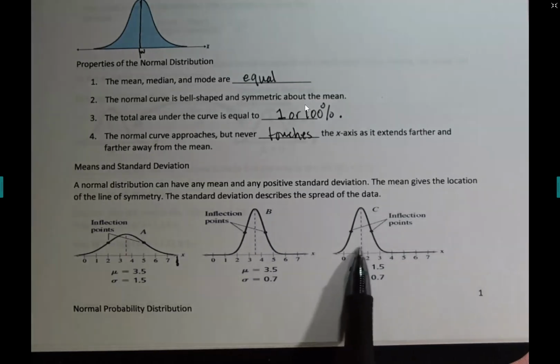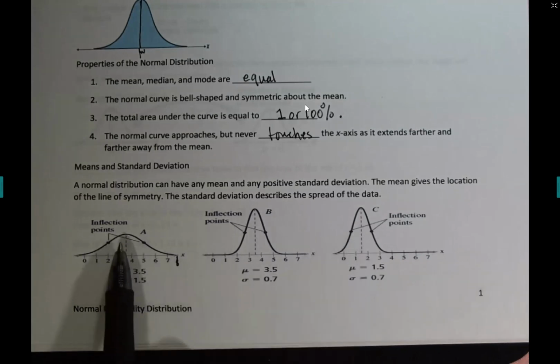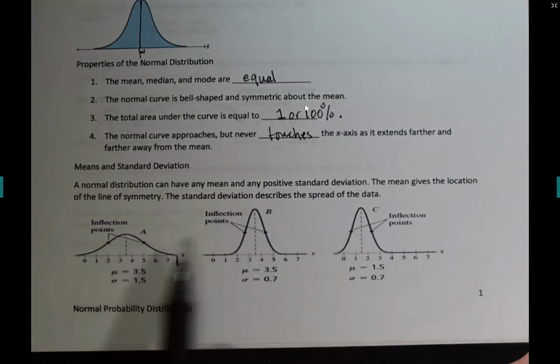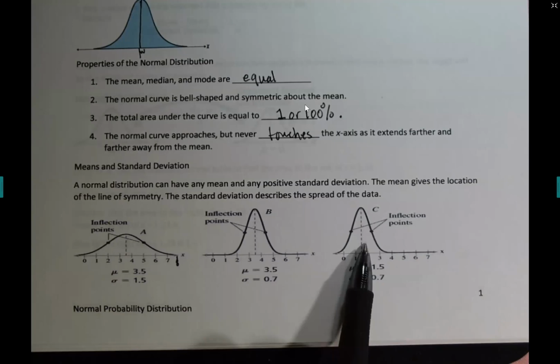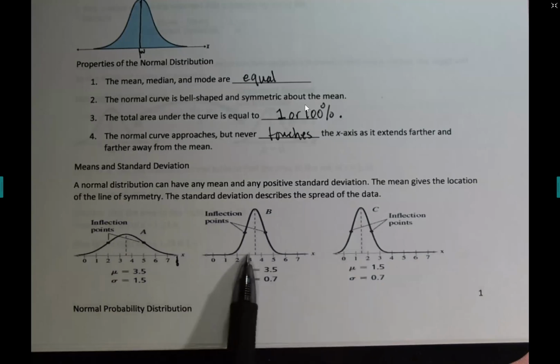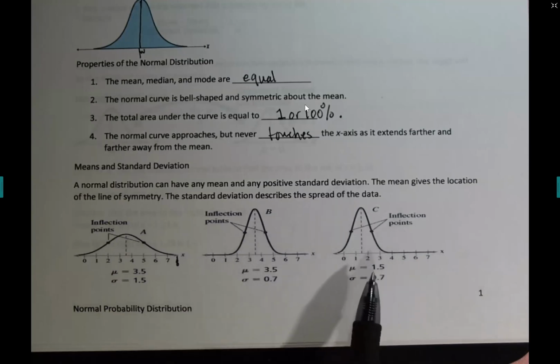So in other words, guys, you could have two normal curves that have the same mean but different standard deviations, or you could have two normal curves that have the same standard deviation but different means, and you can have two normal curves that have different means and different standard deviations. So how do you sketch the normal curve, guys?